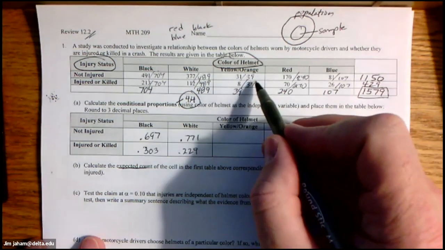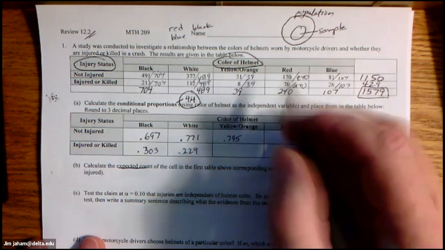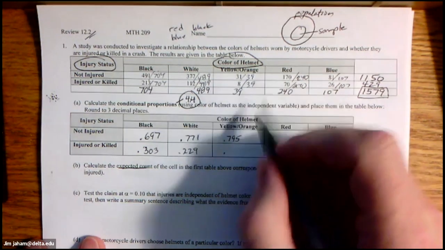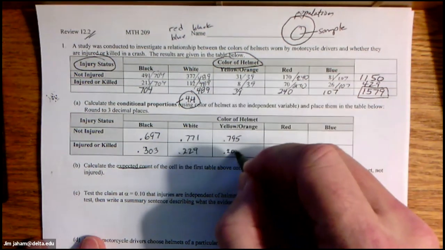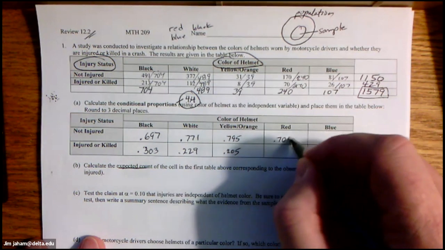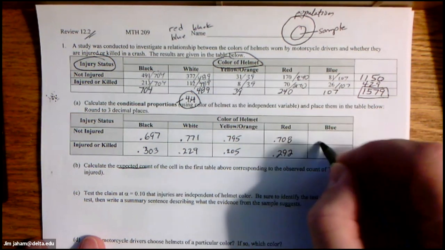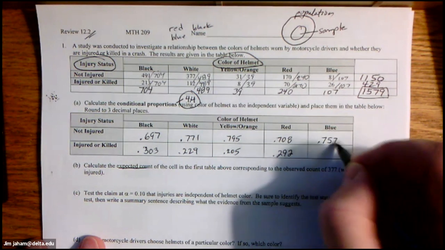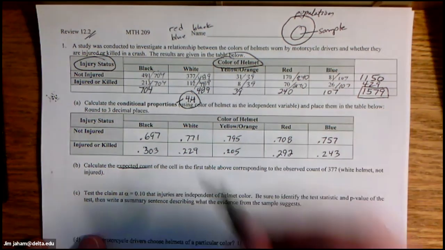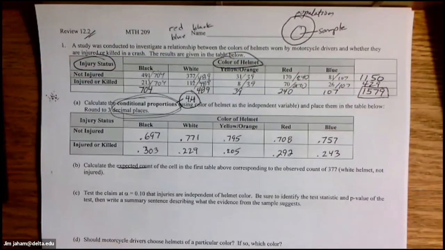31 divided by 39 is 0.795. And here, 8 divided by 39 is 0.205. And so on. And this is what you should get for the rest of them. All right, so this is the table for conditional proportions.